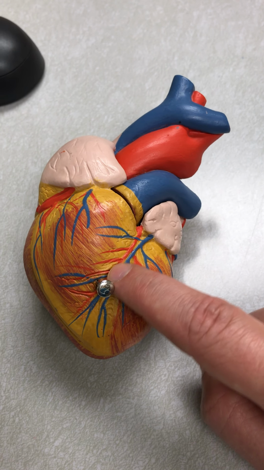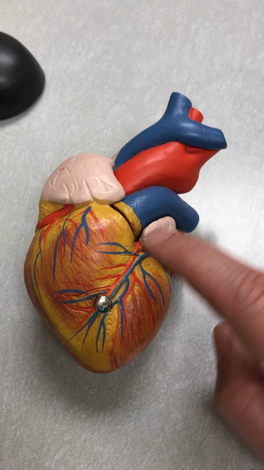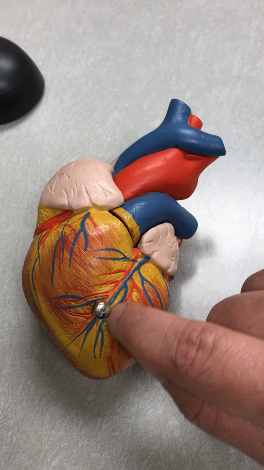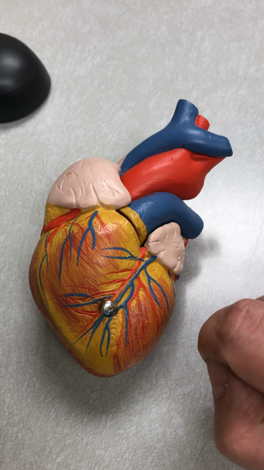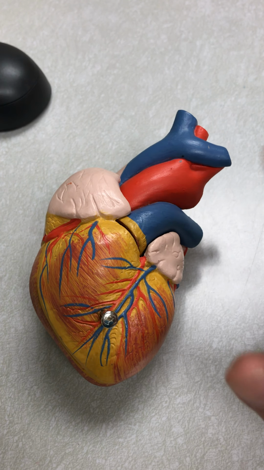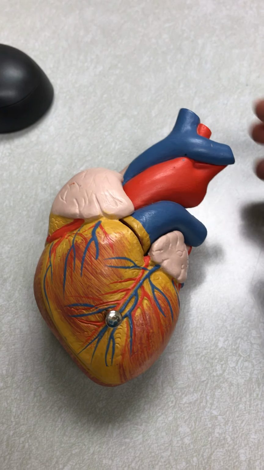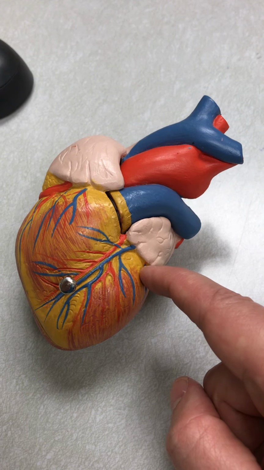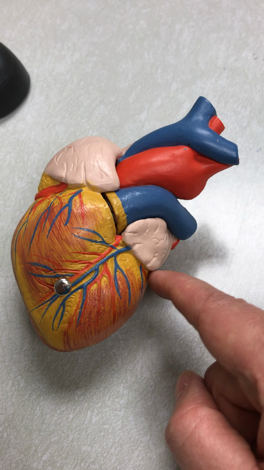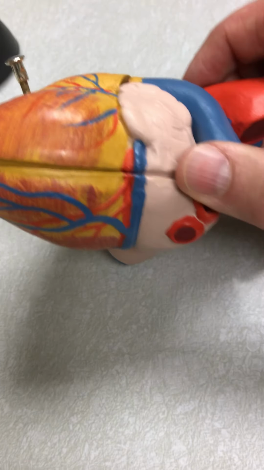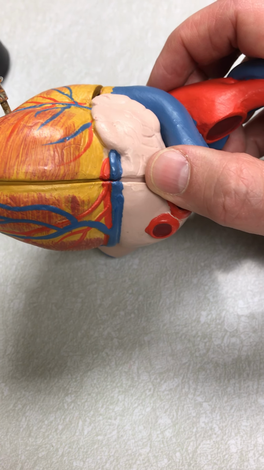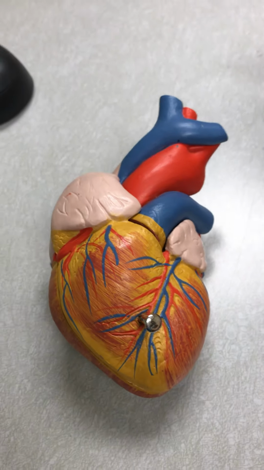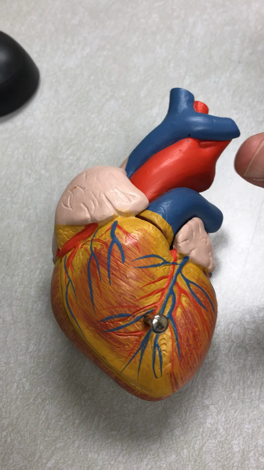We can see our anterior interventricular sulcus with our anterior interventricular coronary artery in the red, and the blue would be the great coronary or great cardiac vein. The circumflex artery, remember, it kind of passes just beneath the left auricle. You can kind of see it here as it circles around toward the back of the heart itself. So think of circumflex as it circles.